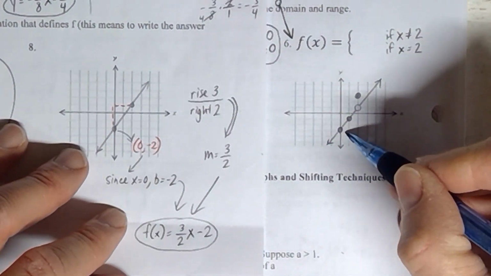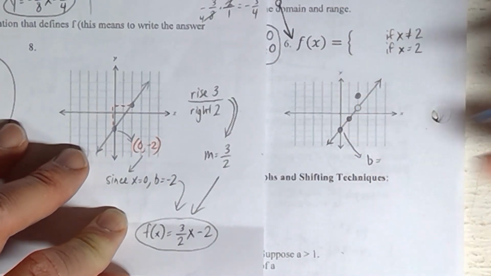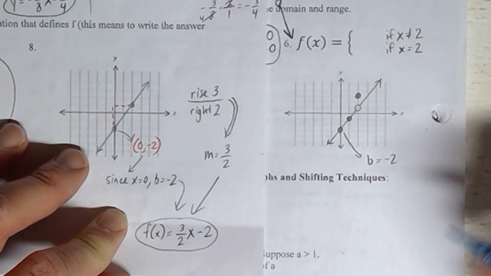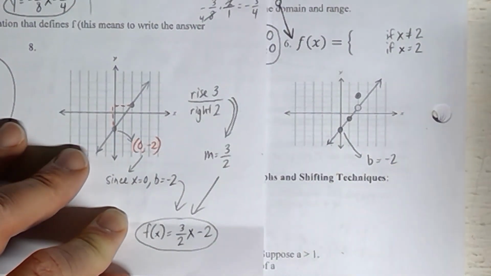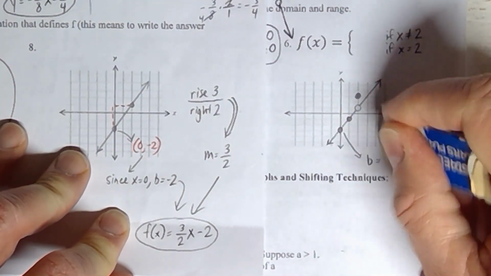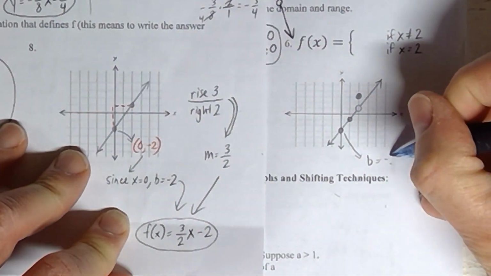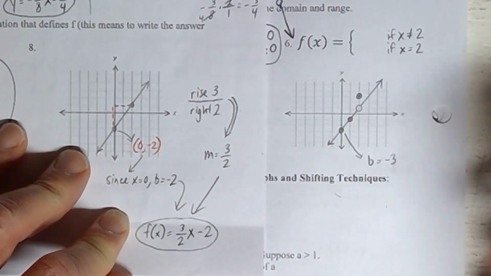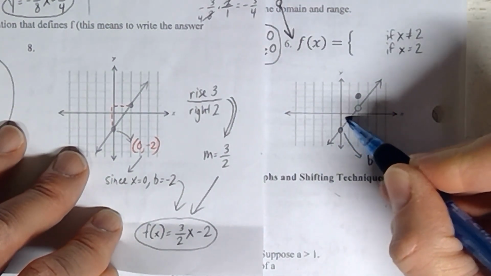So notice here that this is b, right? B is equal to -2. You can see that there. You can also, oh my bad, I'm sorry, that's -3. You've got to be careful there. -3. All right, and so we then jump up 2 and go over 1.